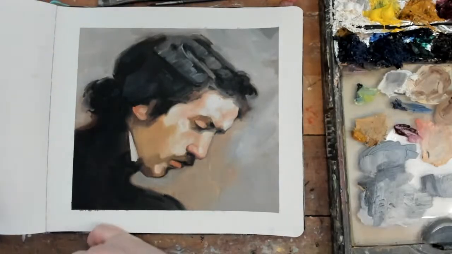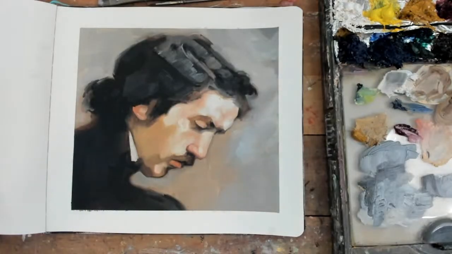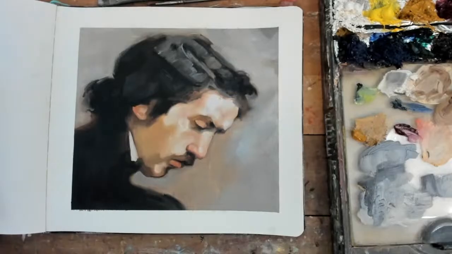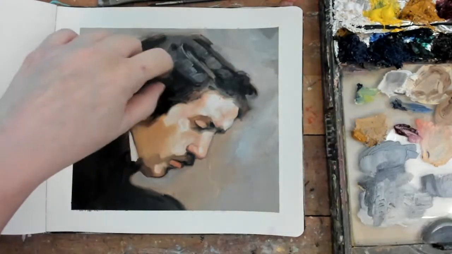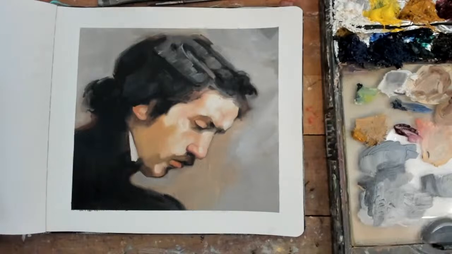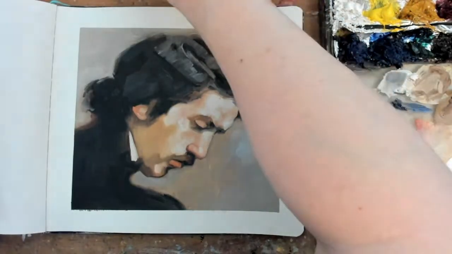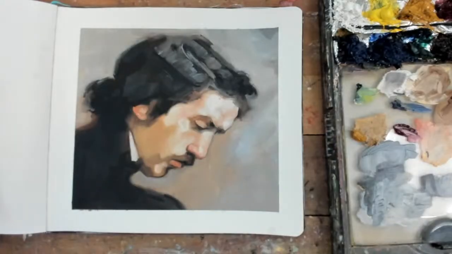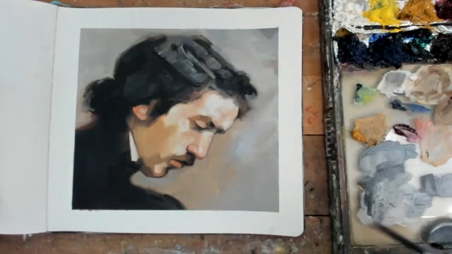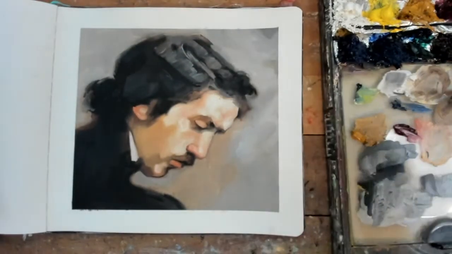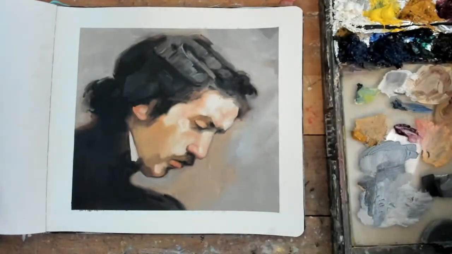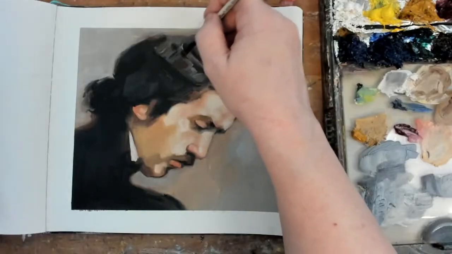Nice clean edge, no paper pulled up. I'm looking at it and I see, I'm going to cheat. We all knew I would when it comes to this. Oh, I can't do it. I told you guys I wouldn't do it.